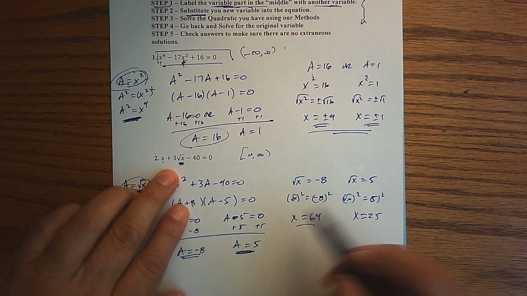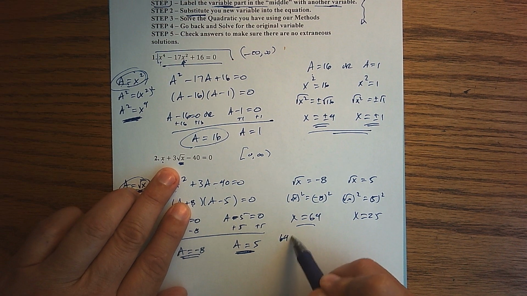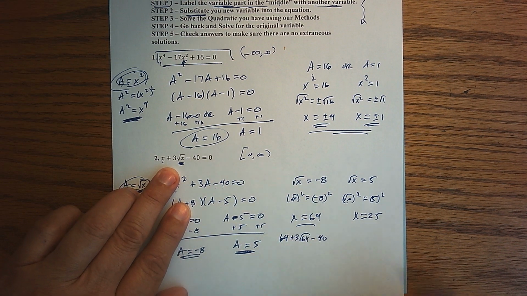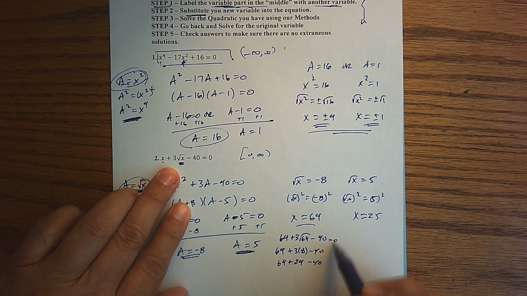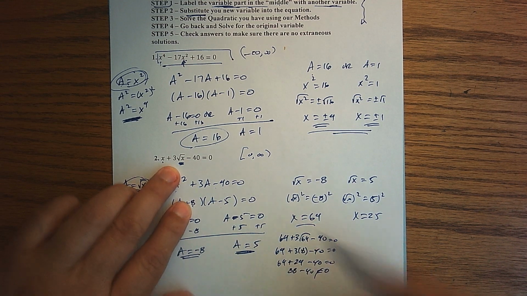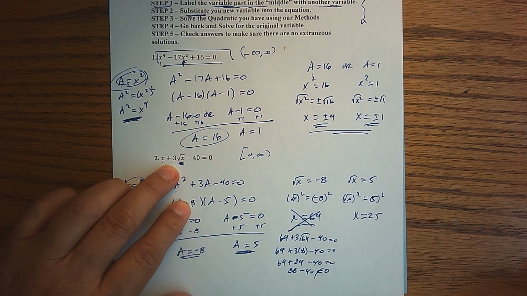So if I check 64, 64 plus 3 times the square root of 64 minus 40, this will give us 64 plus 3 times 8 minus 40, which is 64 plus 24 minus 40, right? We're trying to see if this equals 0, right? And I can see it's not going to, because this is already 88 minus 40. That's not equal to 0. So that guy is extraneous.